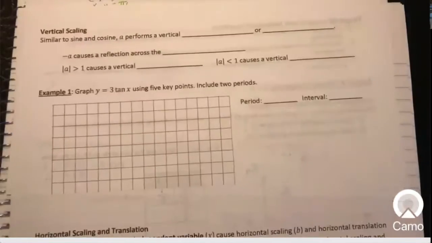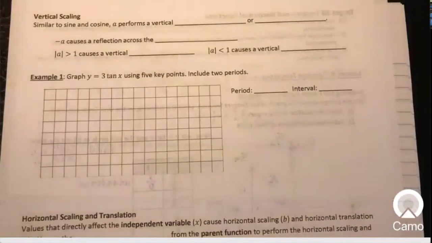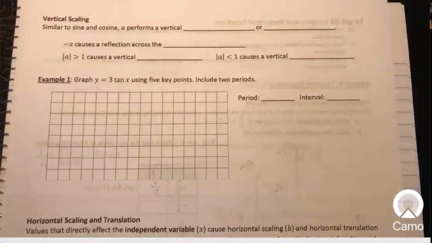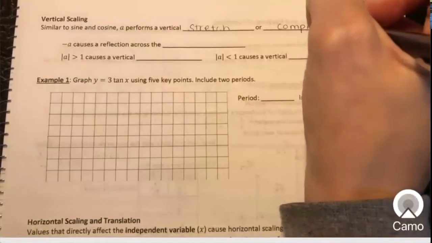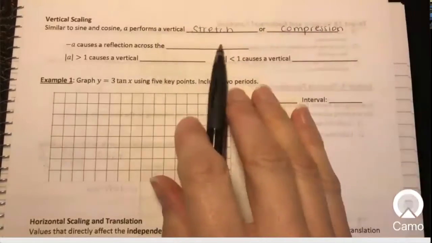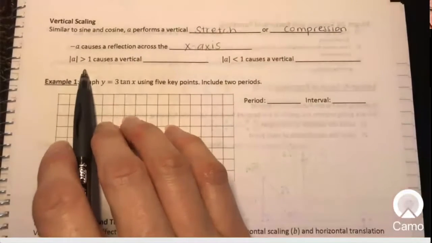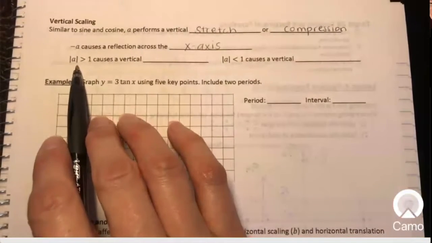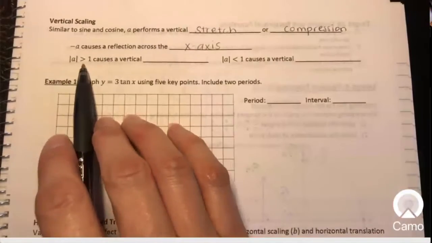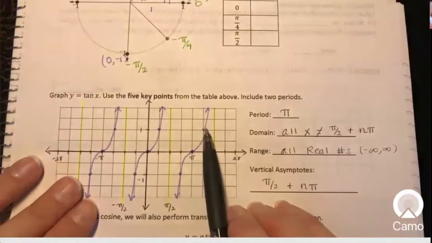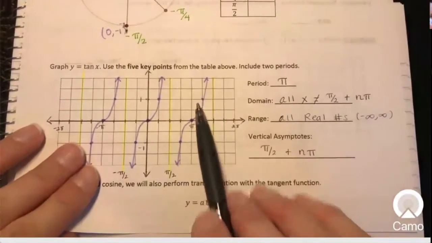So go ahead and look at an example. We have our vertical scaling, where A performs a vertical stretch or compression. It's the same thing that it would do to sine and cosine. A causes a reflection across the x-axis, just like before. And instead of calling A our amplitude, like we would for sine and cosine, this kind of controls the point that we are using. The A is going to change the height of this point given here.